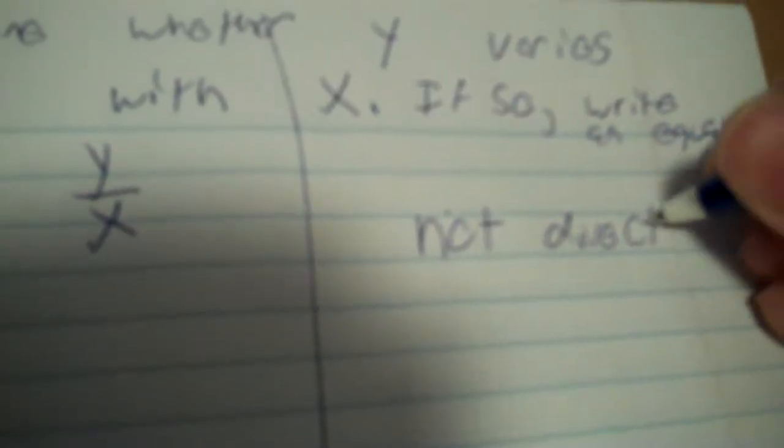Here's how this can be done to tell if it's direct variation. We're taking the y divided by the x. So negative 2 divided by 1, negative 2. I should get negative 2 every time I divide the y by the x. Okay, I didn't, so no. So you write not direct variation. Easy enough, okay? Divide the y by the x. That's how you tell if it's direct variation. Divide your dependent by your independent variable.